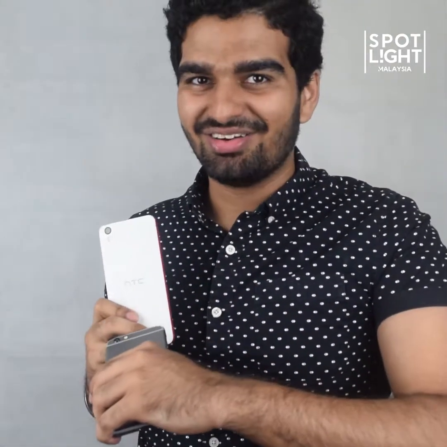Now, before I get into the details as to why photography in Android sucks so badly, I need to give a disclaimer. I'm actually not the biggest fan of the iPhone, when in fact I actually use a 500 ringgit HTC for my day-to-day usage. With saying that, let's carry on.